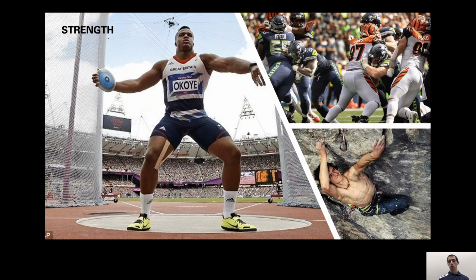But what about strength endurance, with our bottom right-hand corner with somebody like a rock climber who needs an incredible amount of strength to be able to climb the face of a rock wall, but they might need strength endurance over a long period of time in order to sustain that effort.